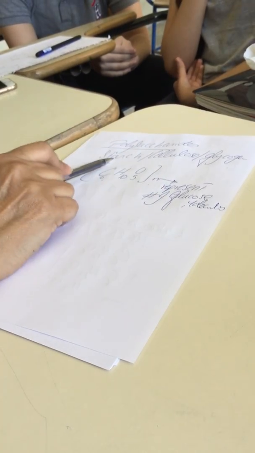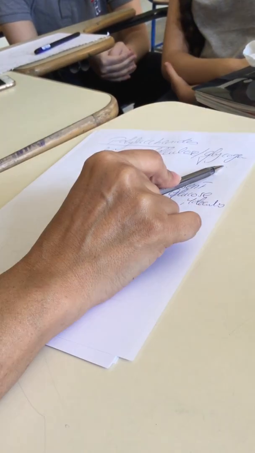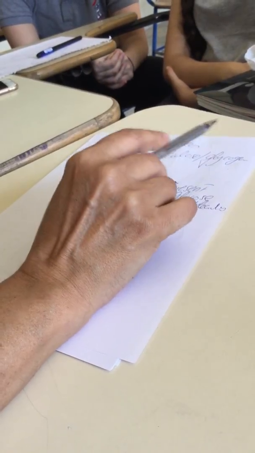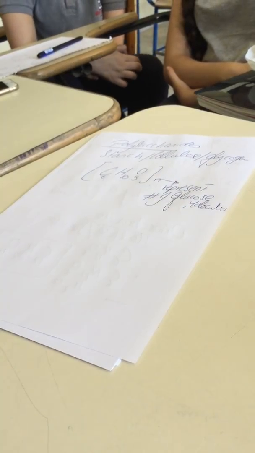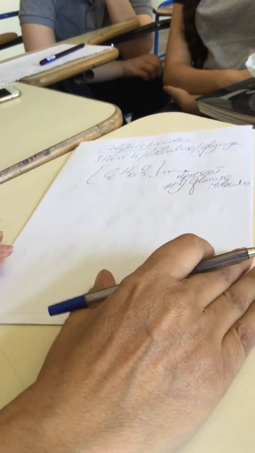As long as I have different functions, they have to have different structures. It's impossible to have the same structure giving different functions. Okay? So how do they differ?